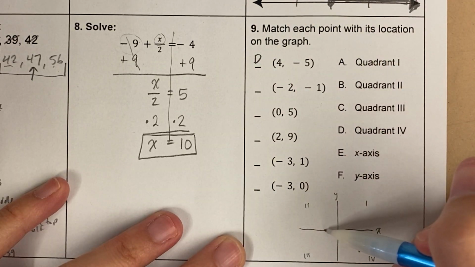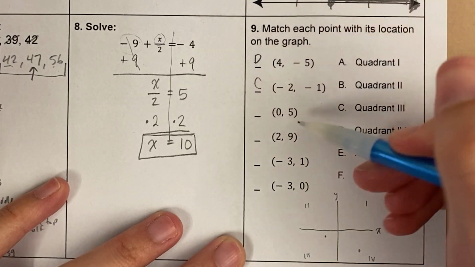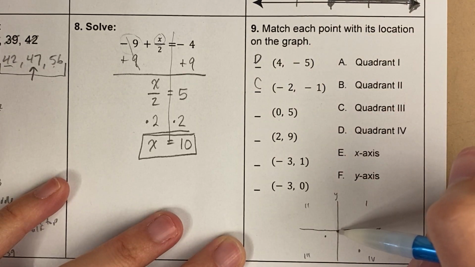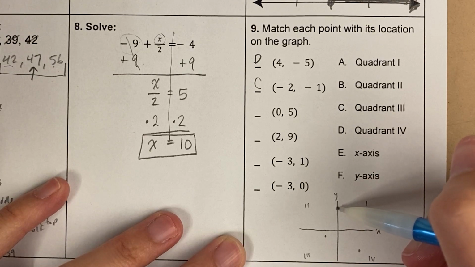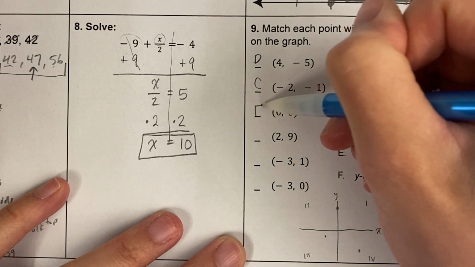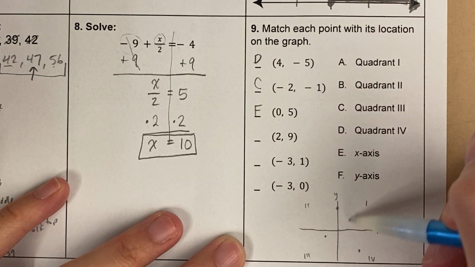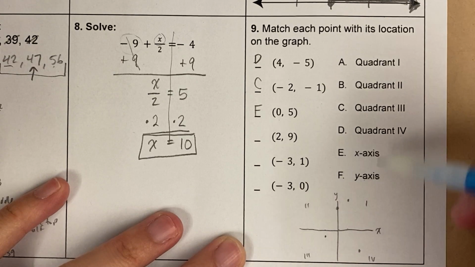Negative 2, negative 1. I'm going left 2, down 1. That's quadrant 3. 0, 5. So that means don't go left or right, only go up 5. That's on the y-axis. 2, 9. That's right 2, up 9. That's in quadrant 1.